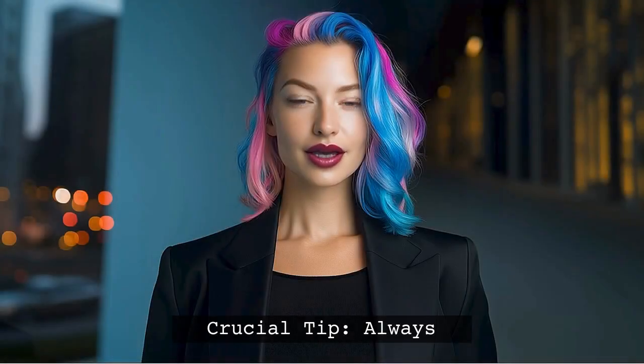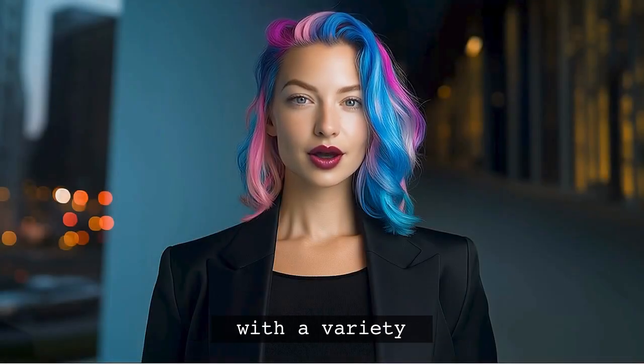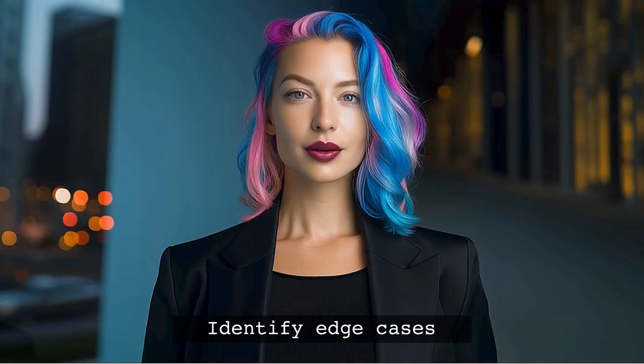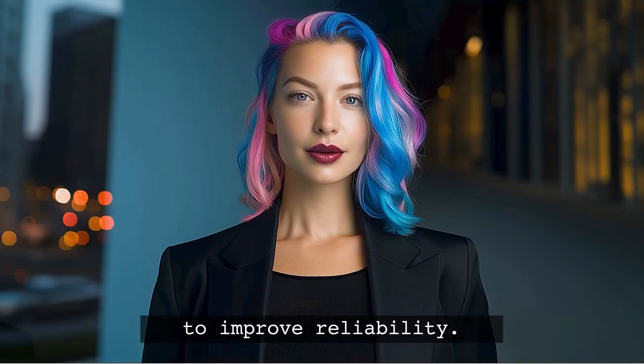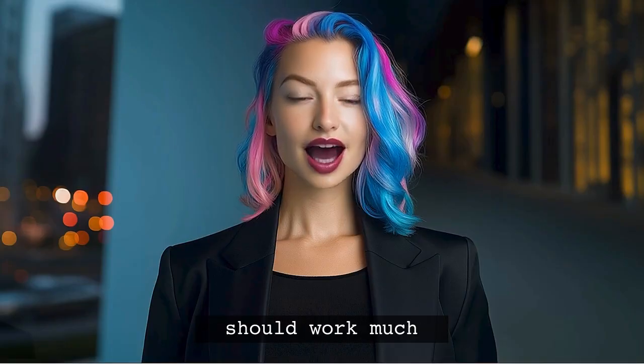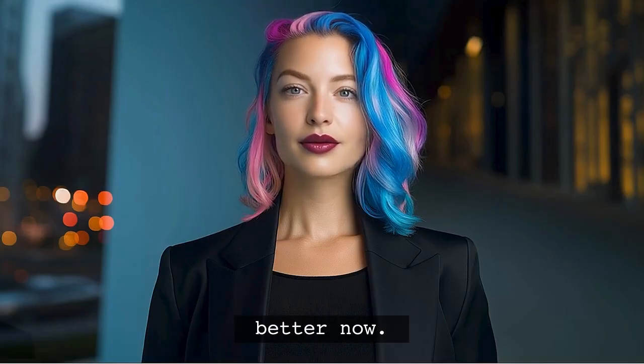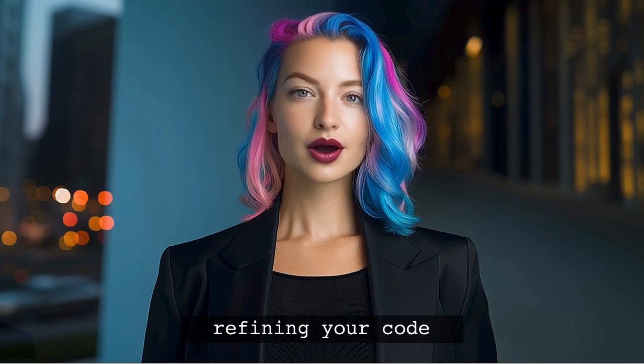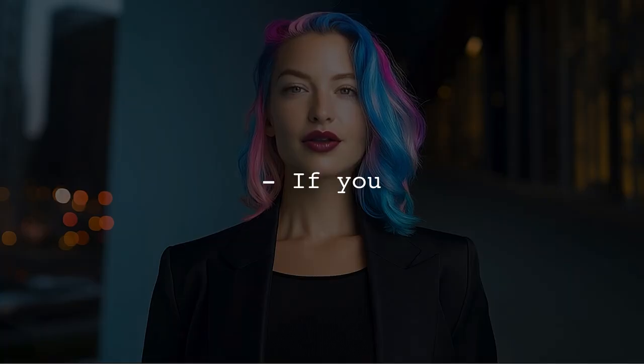Here's that crucial tip I promised. Always test your function with a variety of sentences. This will help you identify edge cases and improve your code's reliability. And there you have it. With these adjustments, your spaCy function should work much better. Remember, testing and refining your code is key.